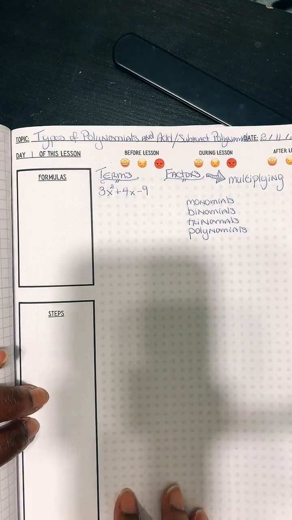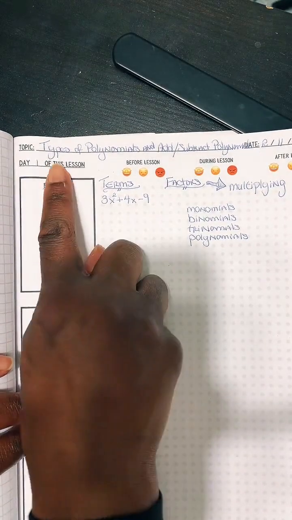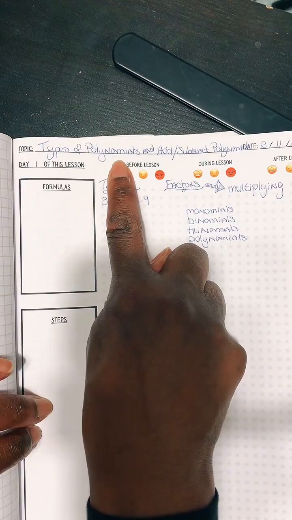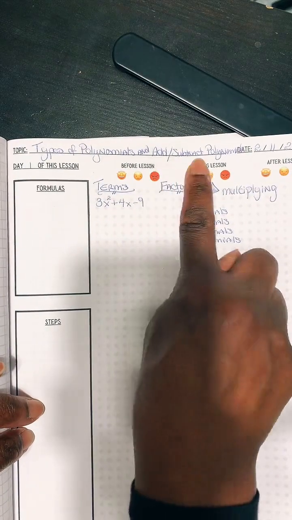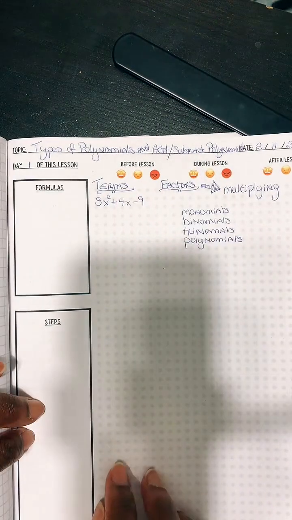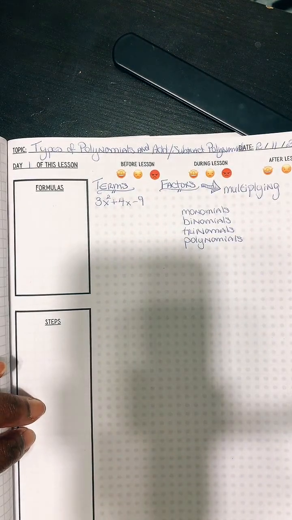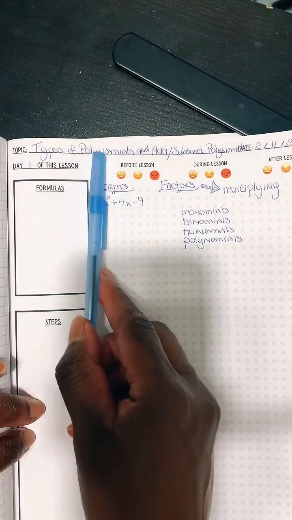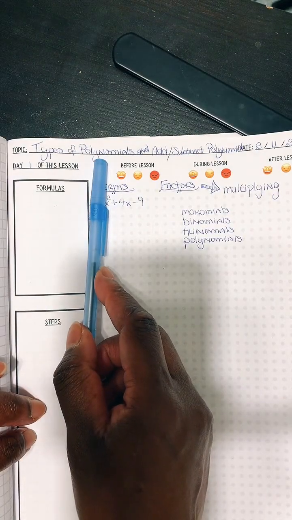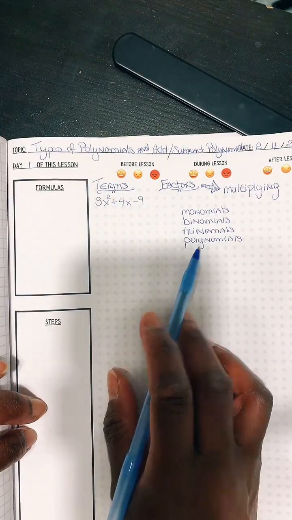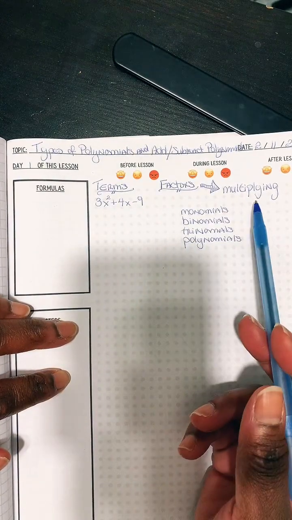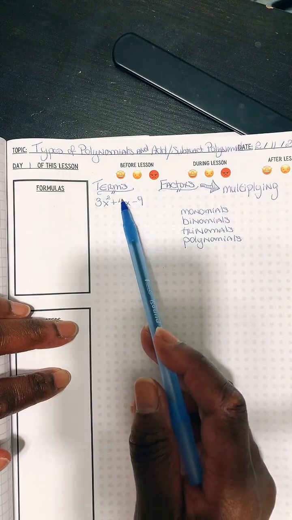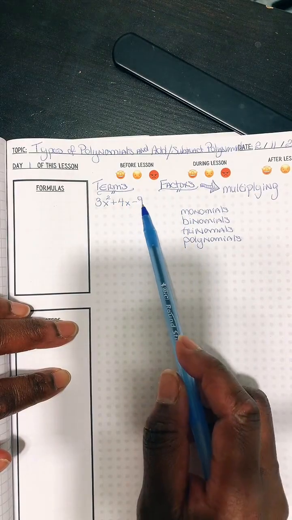So what I am working on tonight is the types of polynomials. So we're looking at the types of polynomials, and we're going to see if we do some adding and subtracting of those said polynomials. So what is a polynomial? Everyone talks about these things. So a polynomial is a representative of one or more terms, and it's usually separated by addition or subtraction.